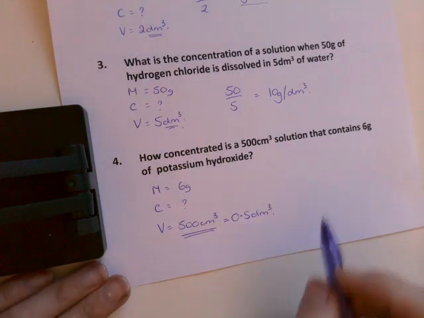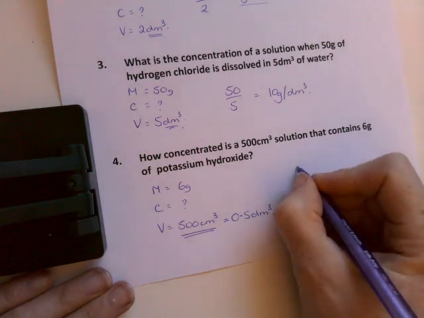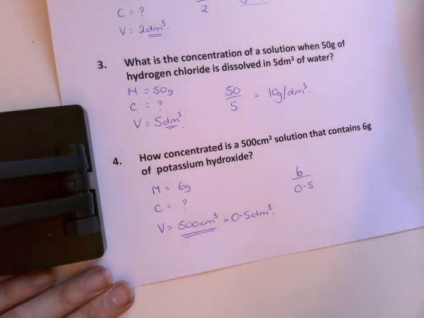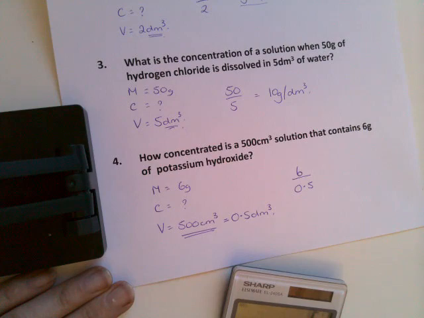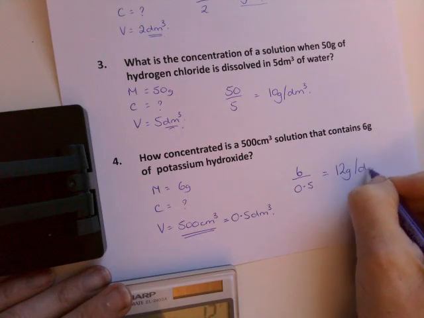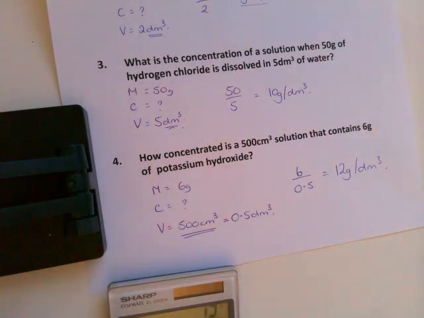Okay, and once I've done that, I can just use it in exactly the same way. So it'll be 6 grams divided by 0.5. 6 divided by 0.5 will give me 12 grams per decimeter cubed. Okay.